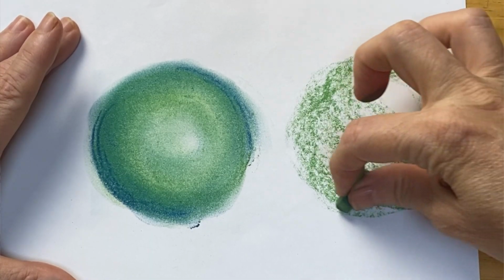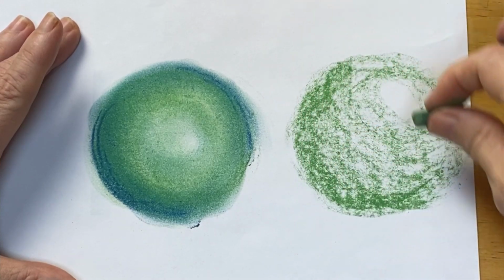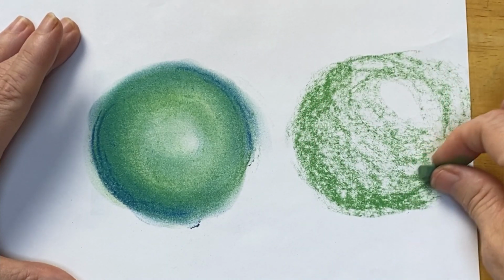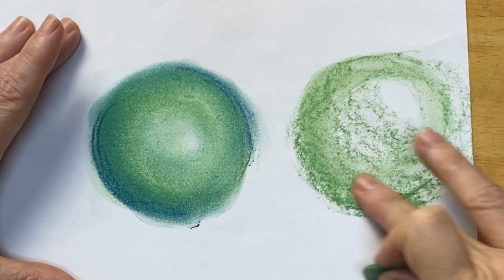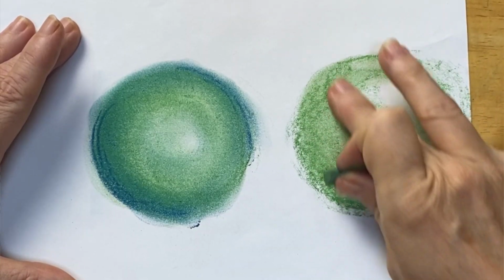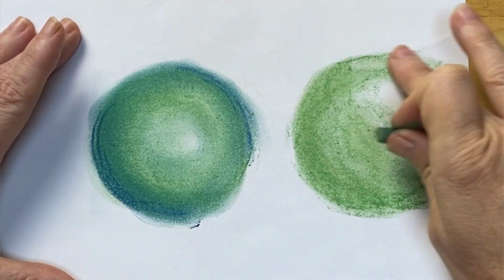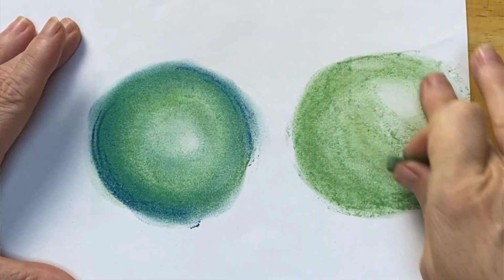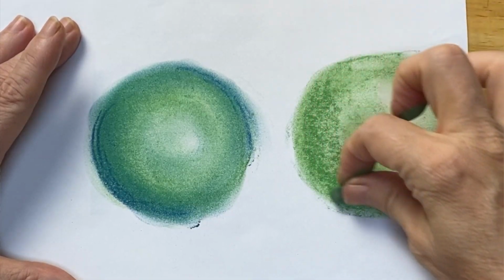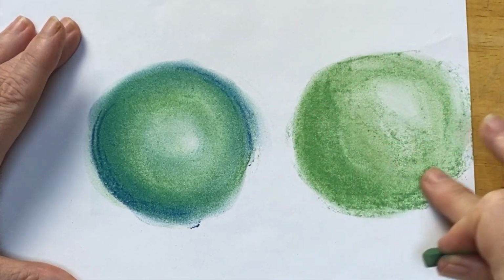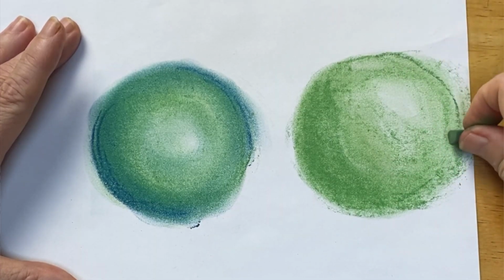For this second sphere that I'm drawing, still green, I'm going to choose a complementary color to add for the shadows. The complementary color, which is the opposite of the color wheel for green, is a red.